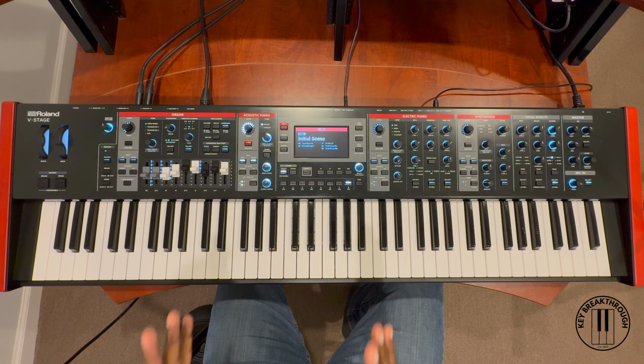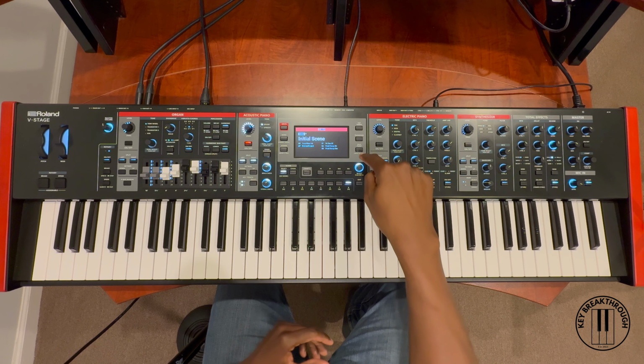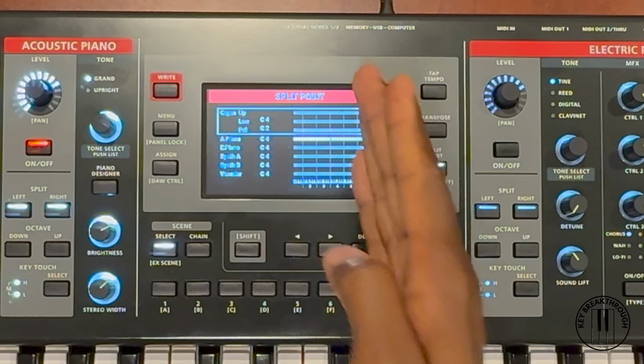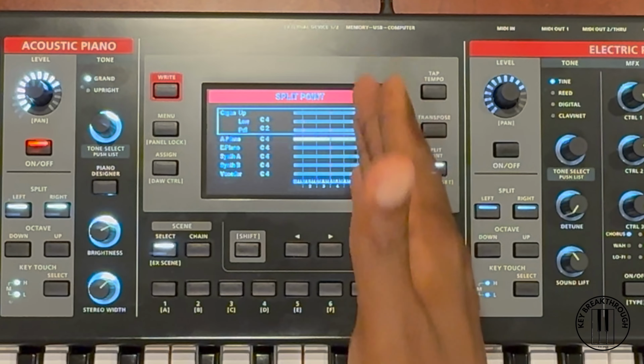But let's look at our split point button. That's going to be in the main section next to the screen on the keyboard. Once we press it, we're able to see all of the layers, and we can see a fine red line that runs right down through all of the layers.